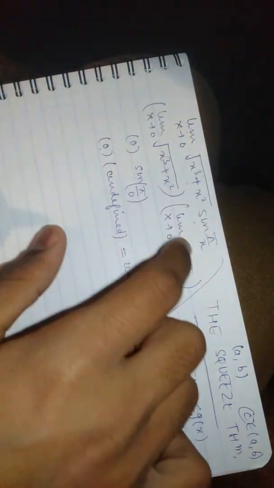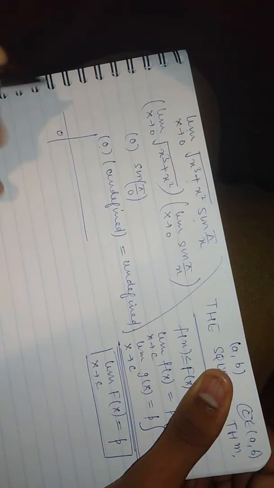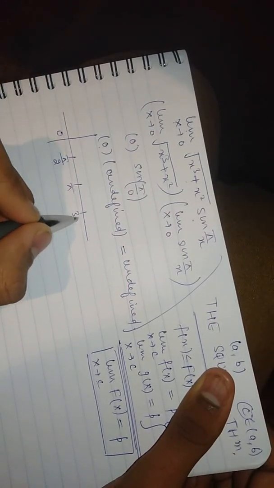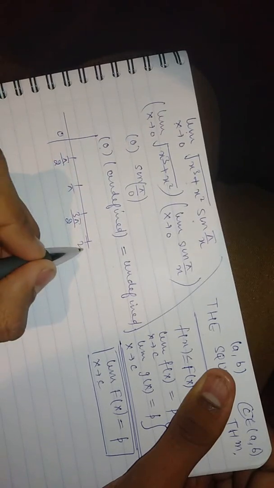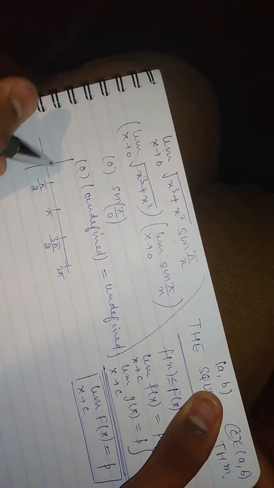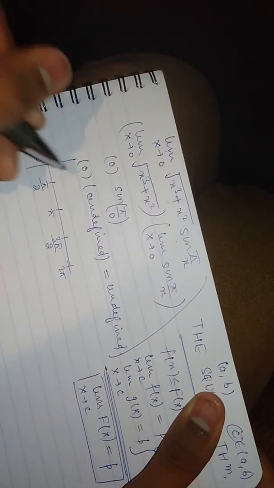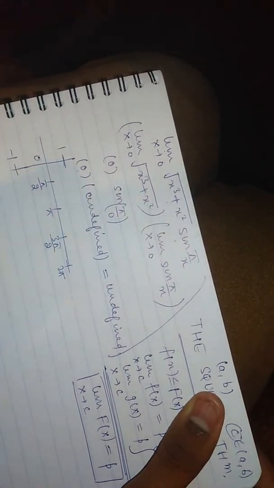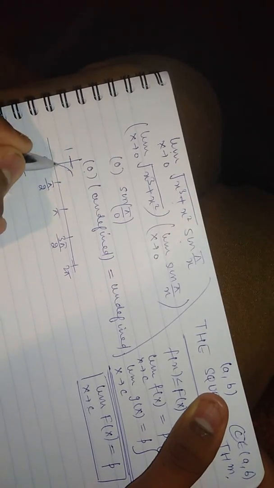Use this sine function. Okay, 0, pi by 2, pi, 3 pi by 2, and this is 2 pi, that is 90, 180, 270 and 360 degrees. This is in radians, you know this, you've studied it in grade 10. And this is 1 and this is -1. How does the sine function behave? Like this, you know it.